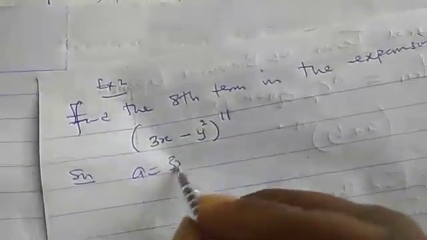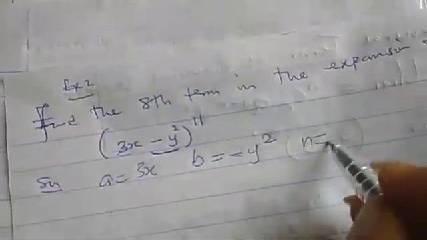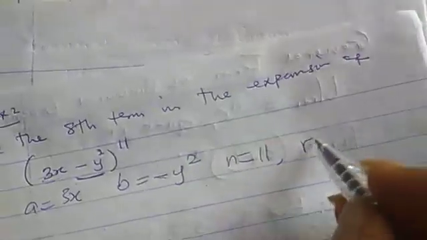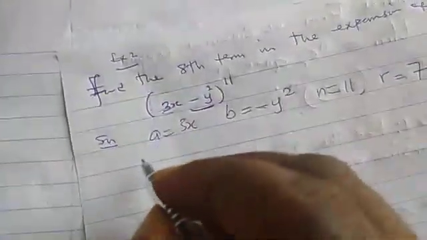So we want to find the 8th term in the expansion of this. The first thing is I need to know my a. My a is 3x, this one. What's my b? My b is this one, minus y squared. My n is 11. I need to know my r. We have to find the 8th term. Definitely r is 7. So since r is 7, I will use the formula.